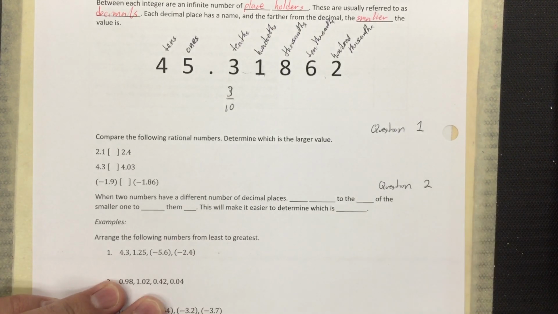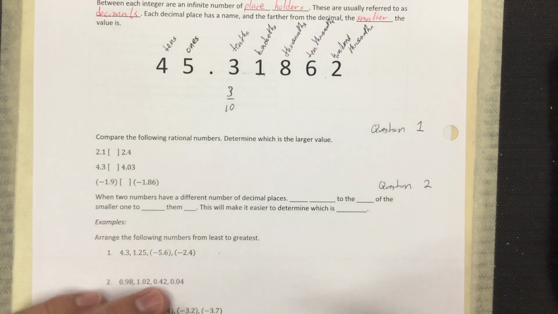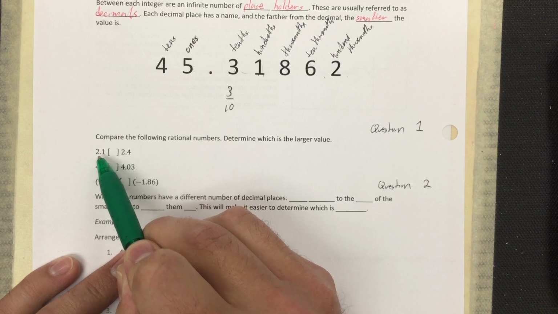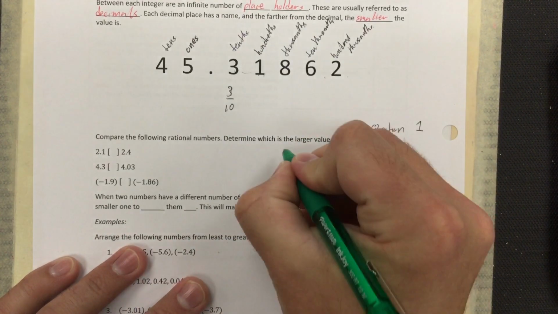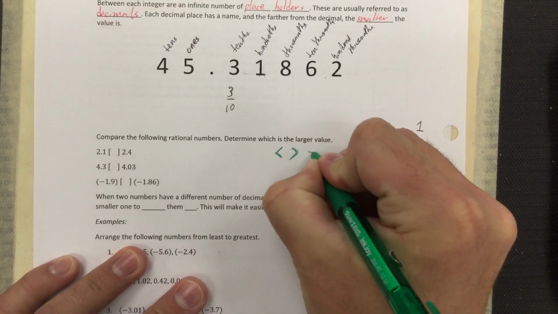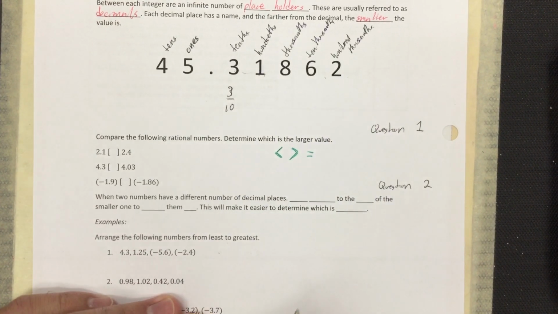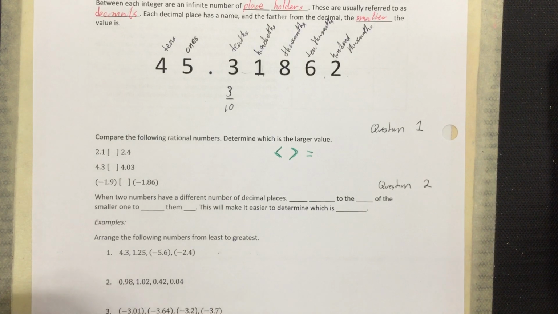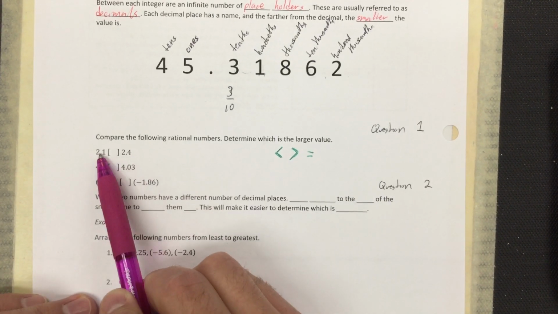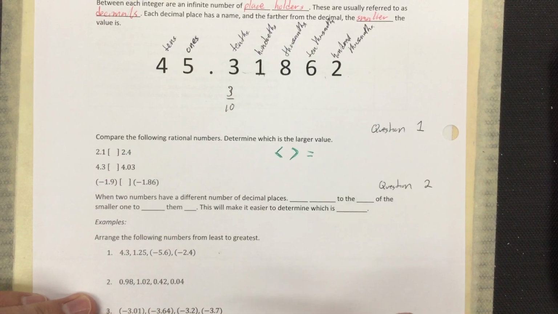So we're going to take a look at how we compare the following rational numbers. How do we determine which one is the bigger value? Here we have these two numbers, 2.1 and 2.4. We're going to compare using our less than, greater than, and we could also use equal signs as well if we get to that point. When we compare 2.1 and 2.4, which one is bigger?